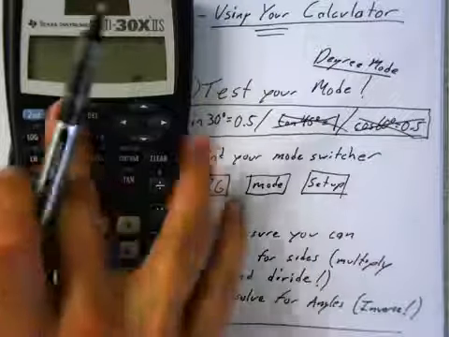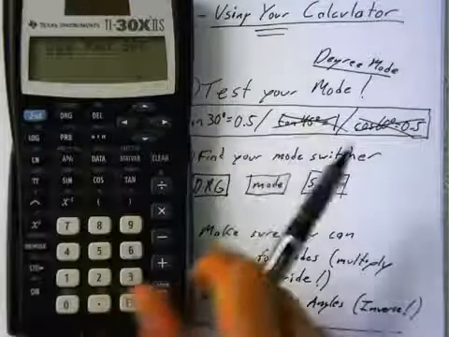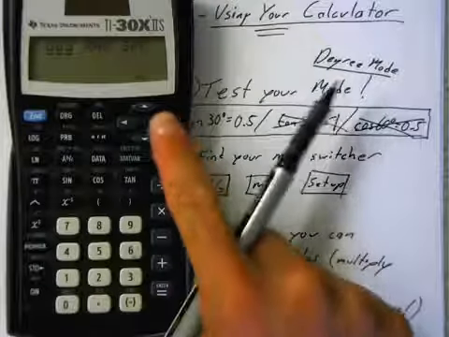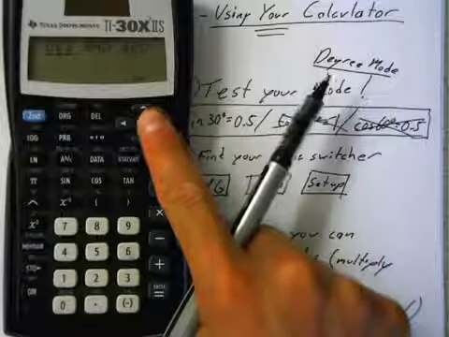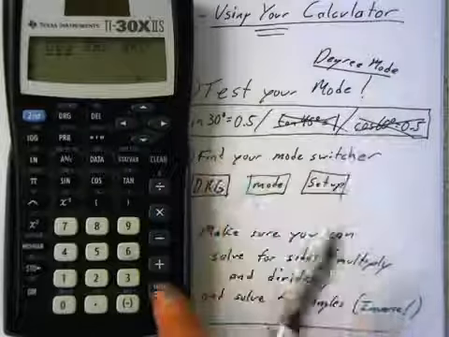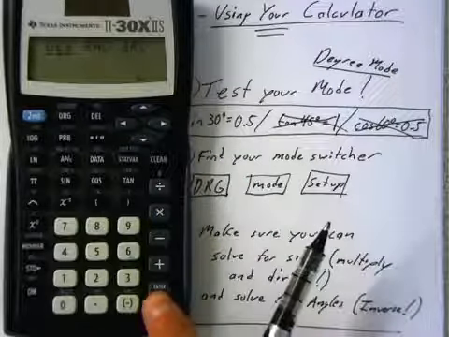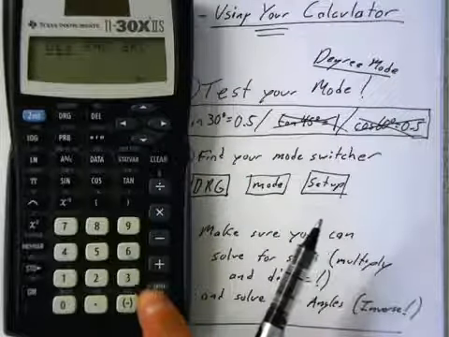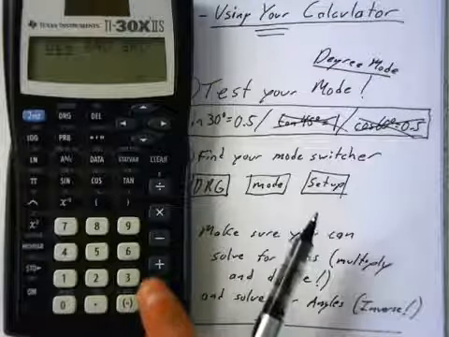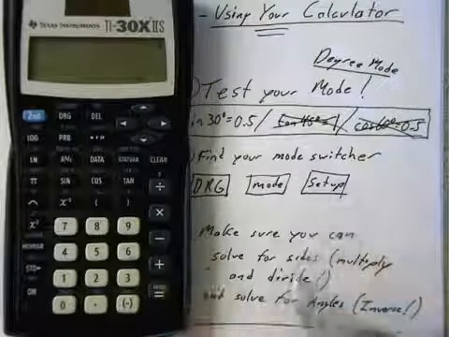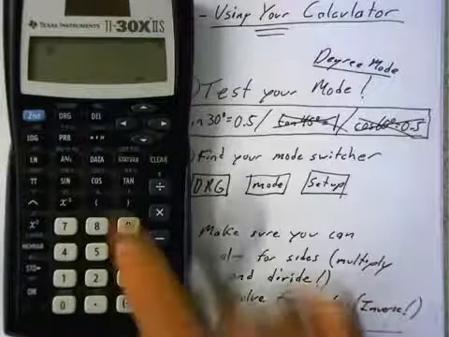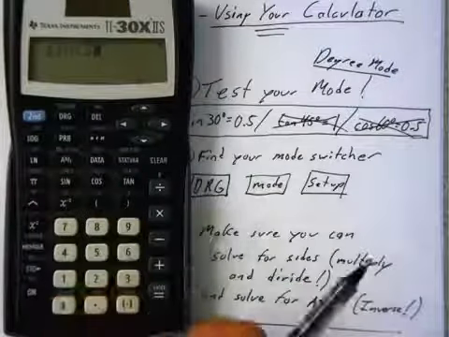So by hitting the DRG button, I can now choose between degrees, radians, and gradients. Now, we're going to use degrees this year. You're going to use radians later. And if you get into the French artillery, you might use gradients. Or they might have stopped doing that 100 years ago. I'm not sure. So, DRG button. Test it. Sine. 30. Bam.